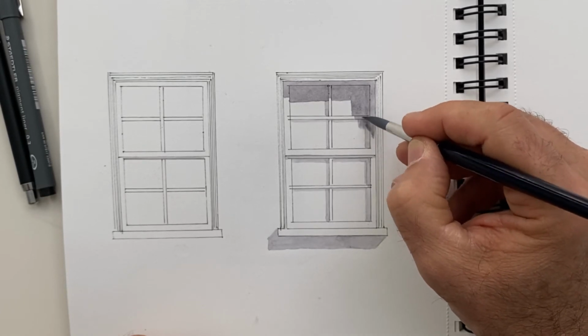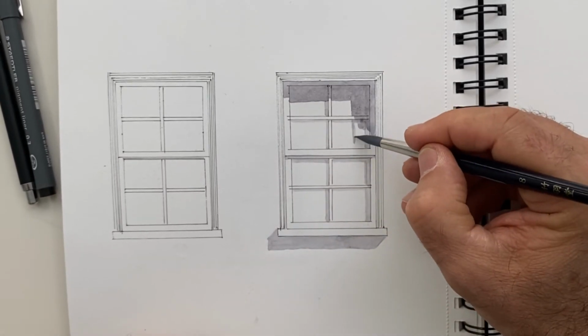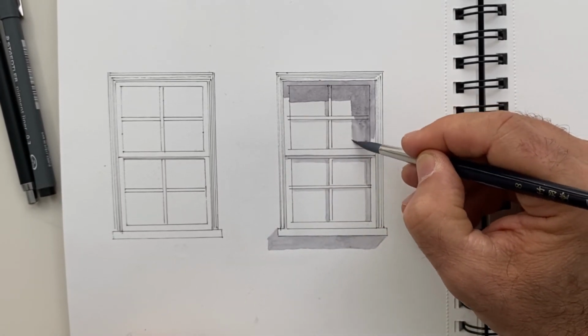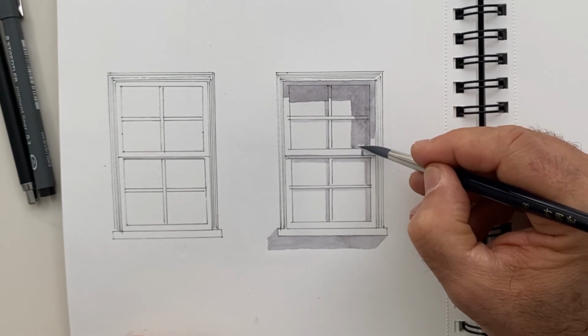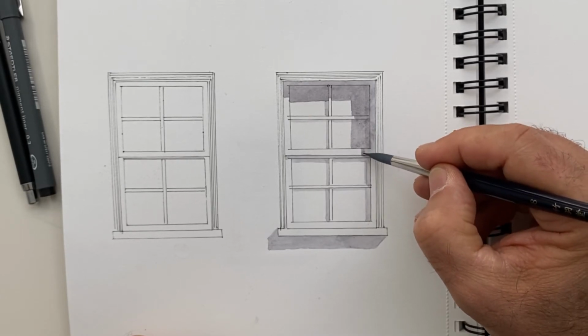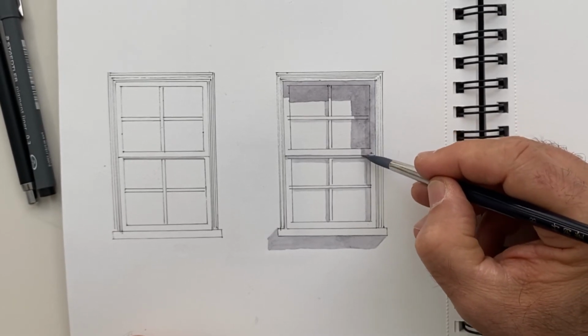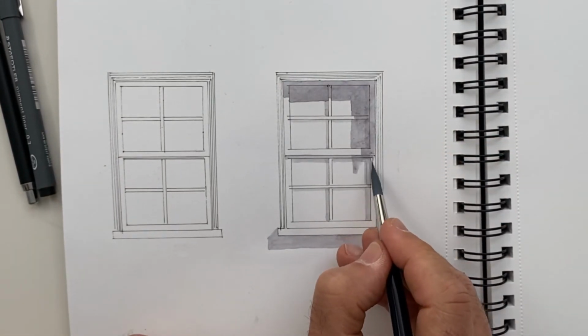And then you see we come back to the frame, and as we said, the frame sits proud of the glass, so therefore the frame is going to have less shadow on it than the glass.